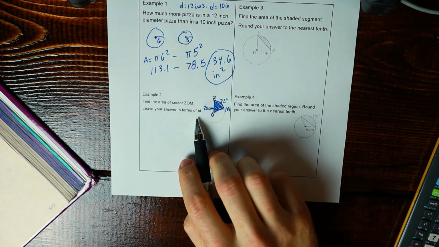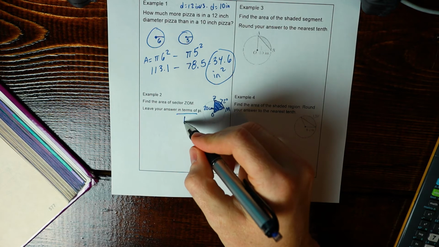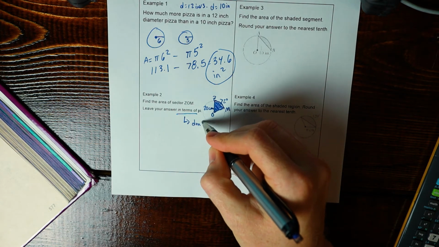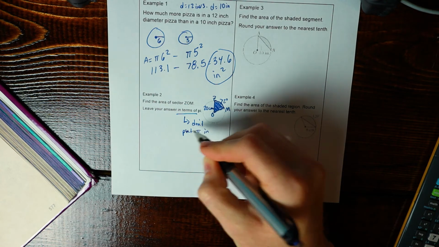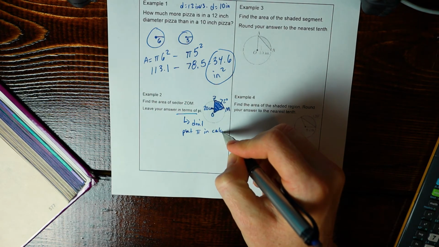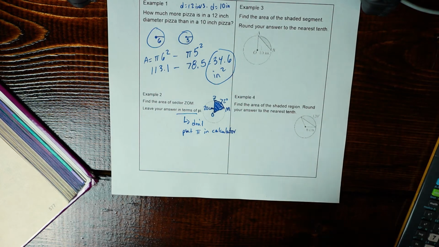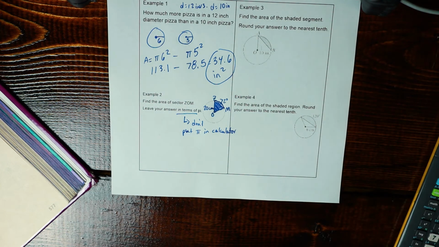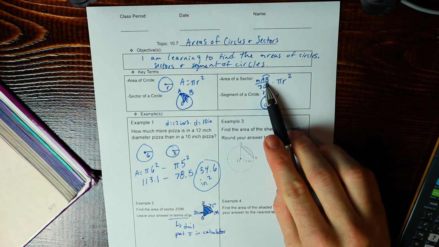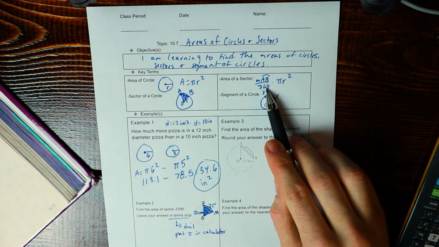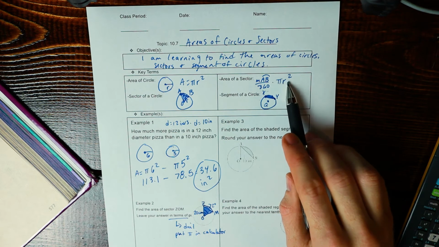And it says leave your answers in terms of pi, which we discussed. Don't put pi in the calculator. Pi needs to go in your answer. Find the area of this sector. Now we're going to need the formula from up here. However many degrees your central angle is divided by 360 times pi r squared.